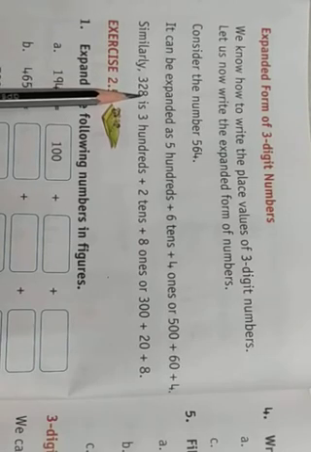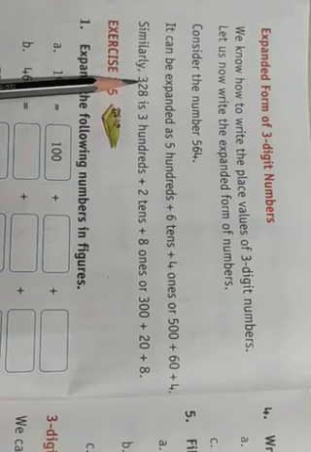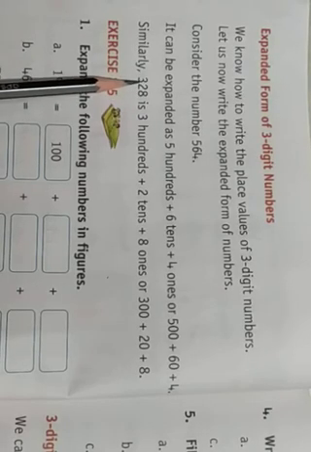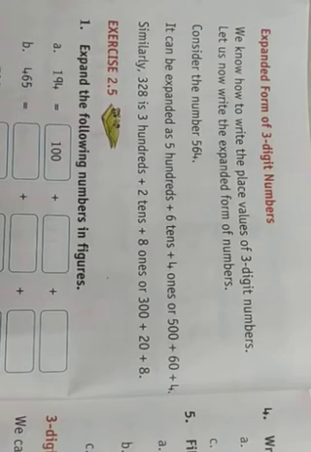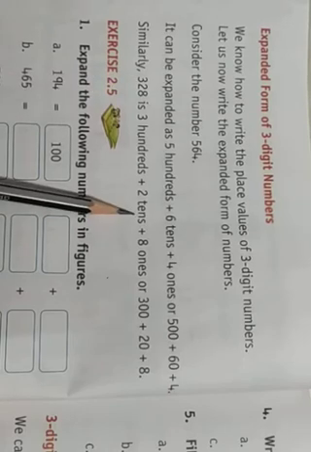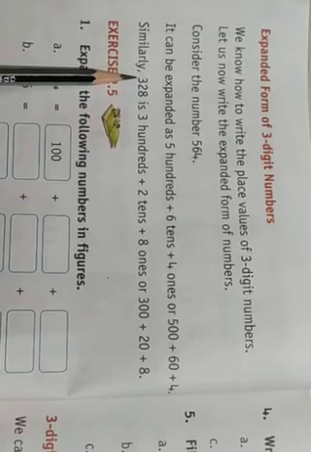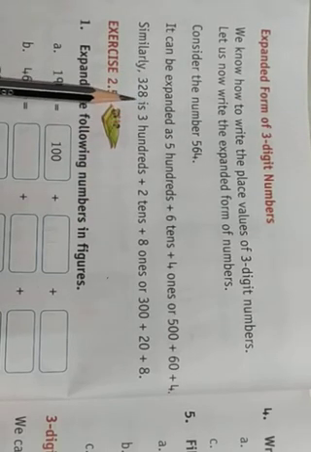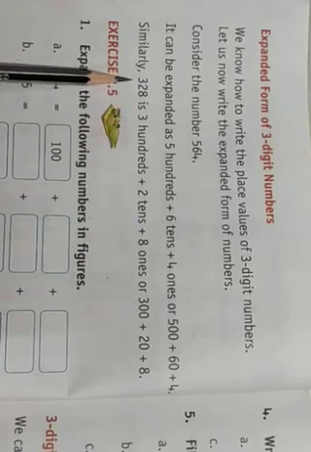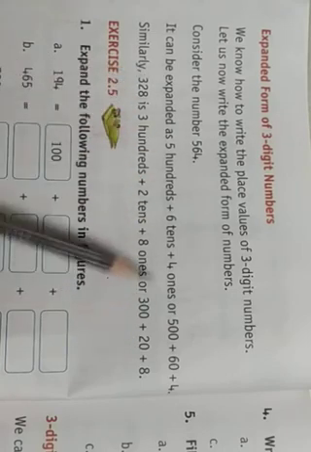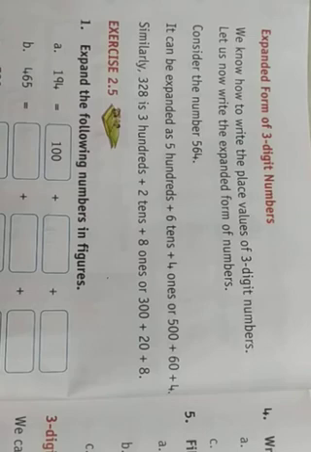The place values are ones, tens, hundreds. So these are called place values. What is the place value of 2 in this? It is tens. What is the place value of 3? Hundreds. The place value of 8 is ones. This is 300, this is 20, this is 8. Right? So we will learn in detail.